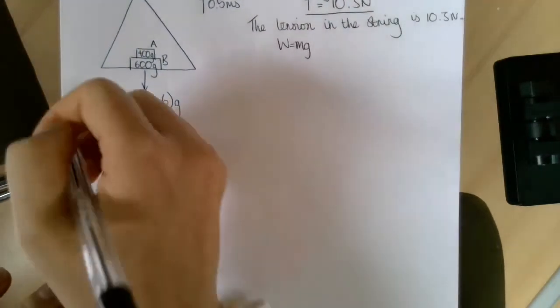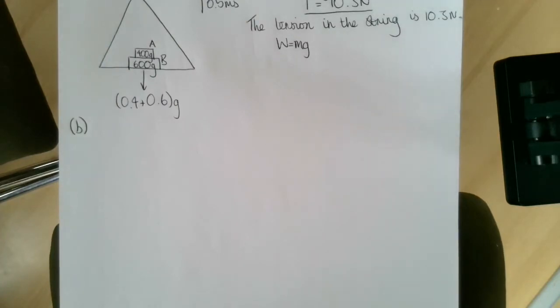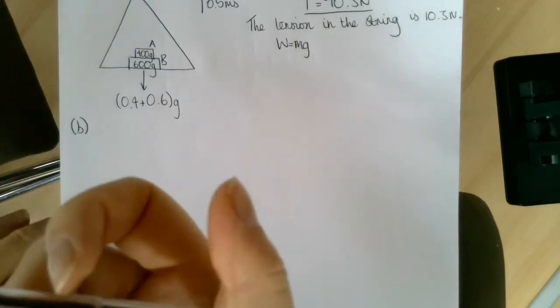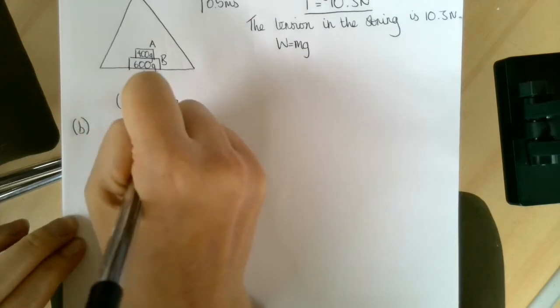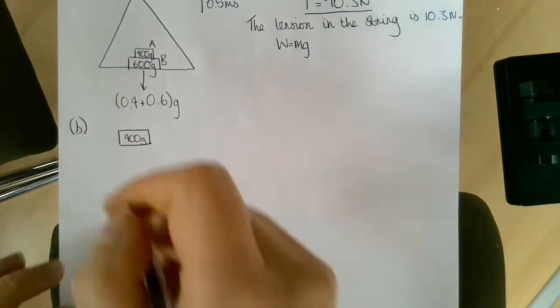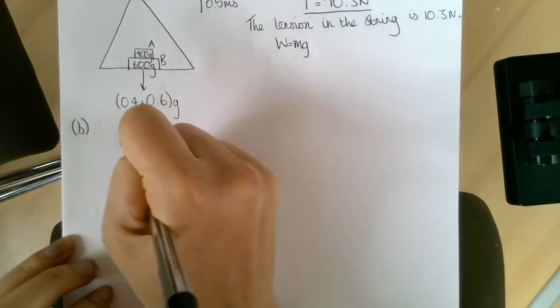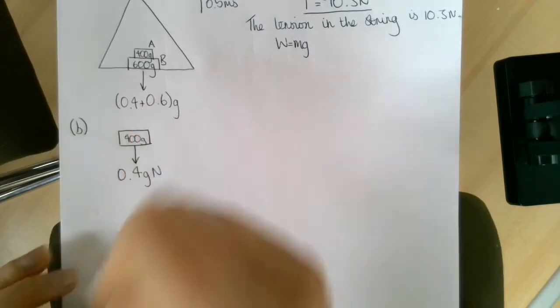For part B, we're asked to find the force exerted on mass B by mass A. So what that means is we want that normal contact force for mass A. So if we look at mass A, which is 400 grams, we've got the weight of mass A is 0.4 g newtons.